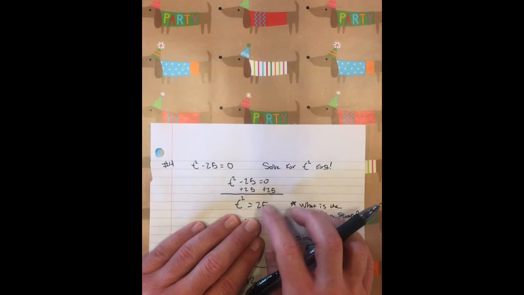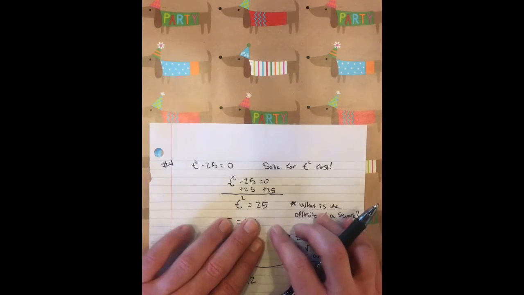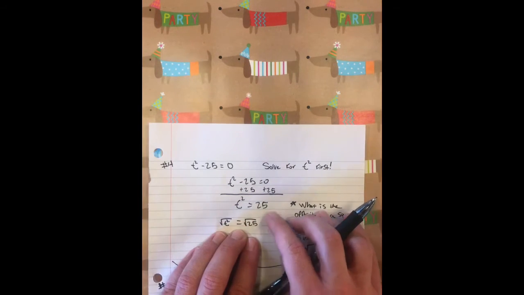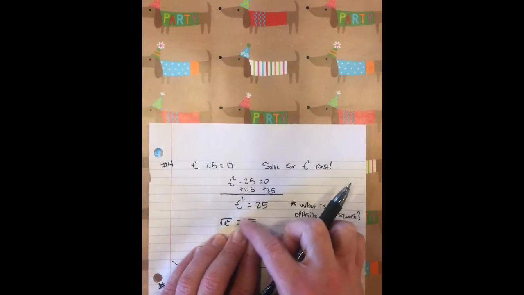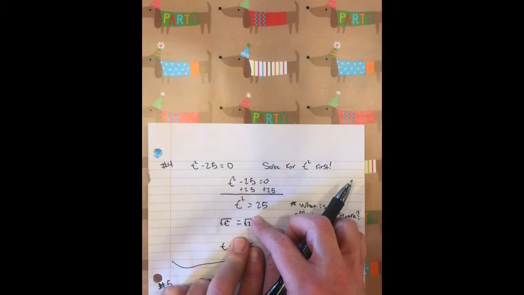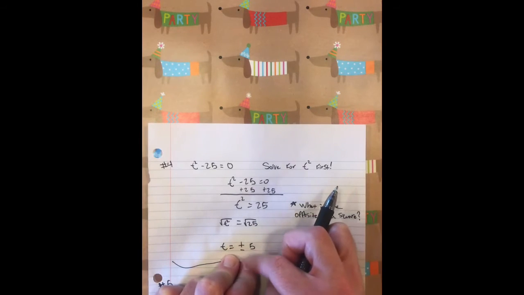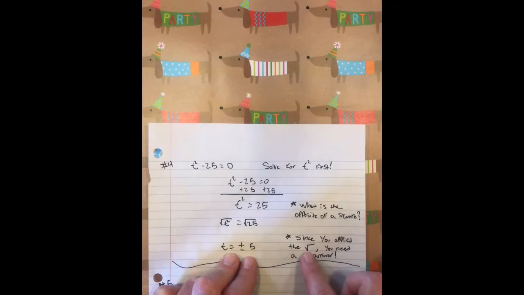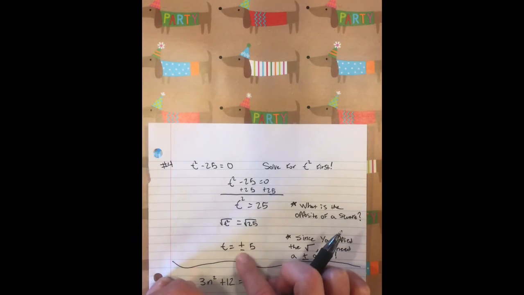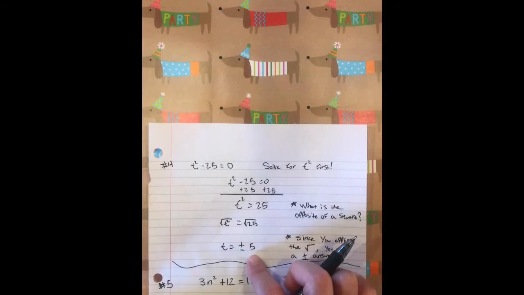Okay, so notice this is the same exact problem as I used in the notes. So you should already know where we're headed with this. So I square rooted both sides. What's the square root of t squared? T. What's the square root of 25? Plus or minus 5. Now again, since you applied the radical sign, you need a plus or minus answer. That is very important, okay? So they already write the plus or minus sign, so you just need to write the 5.